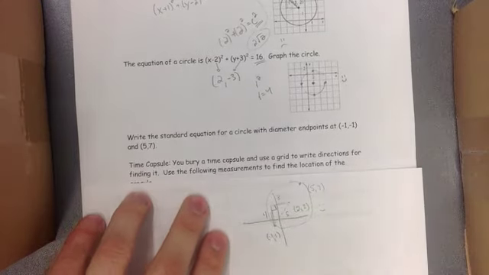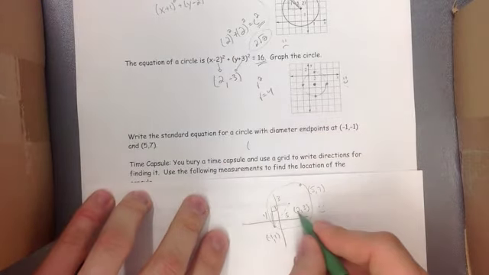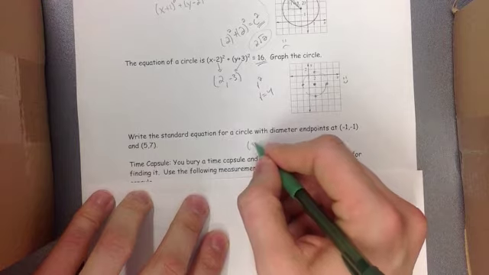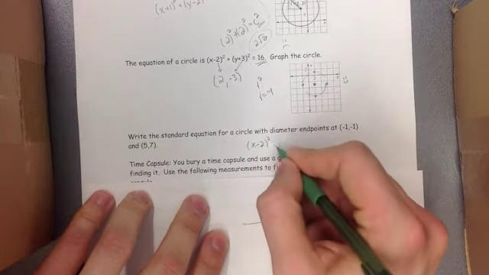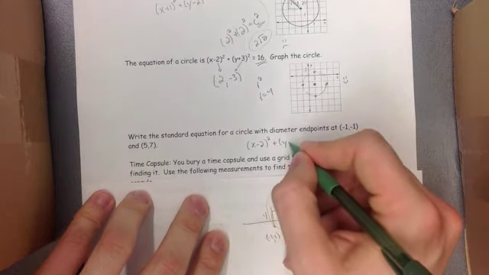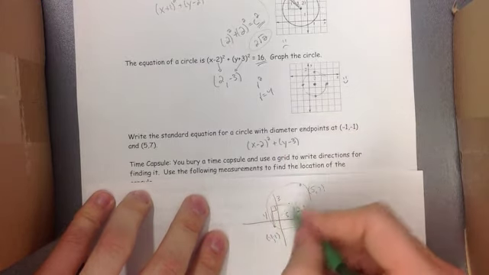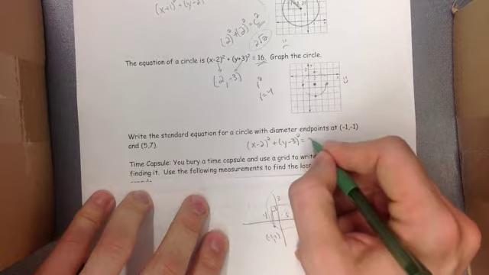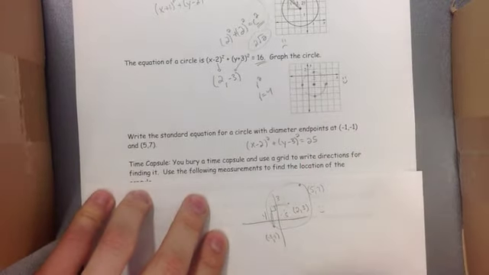Now, taking that, we're going to write the standard equation. I look to my x and y adjustments for my center. X adjustment was +2. The y adjustment was -3. And then my radius was 5, so radius squared will be 25. Looking pretty good. Last problem.